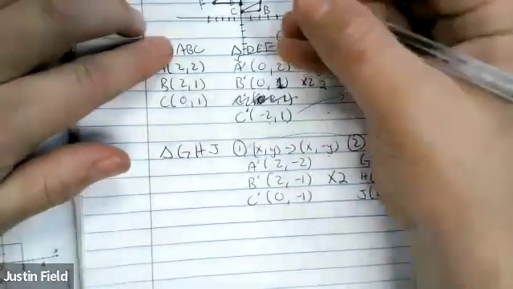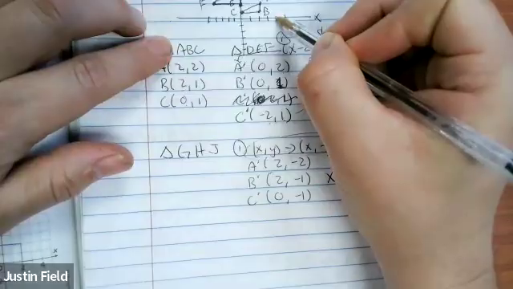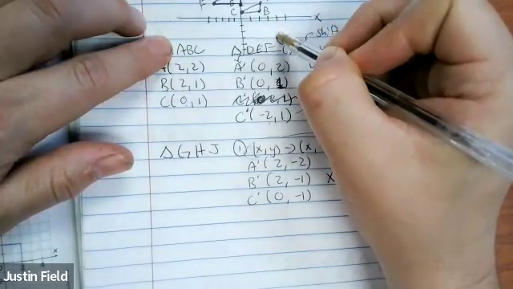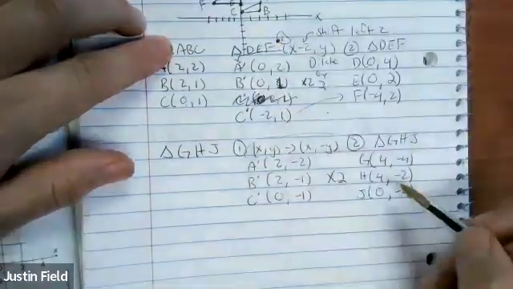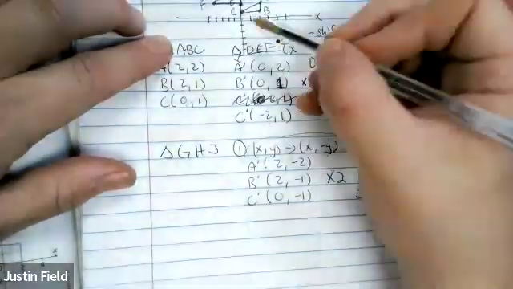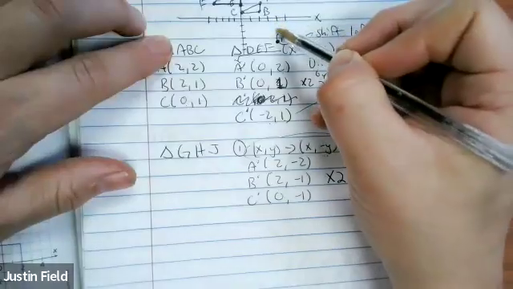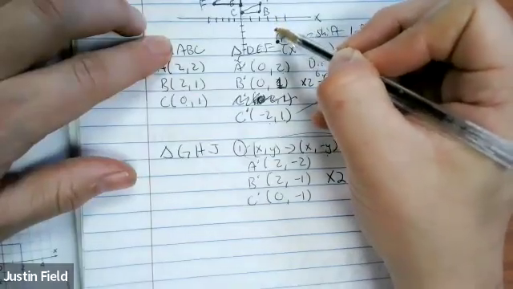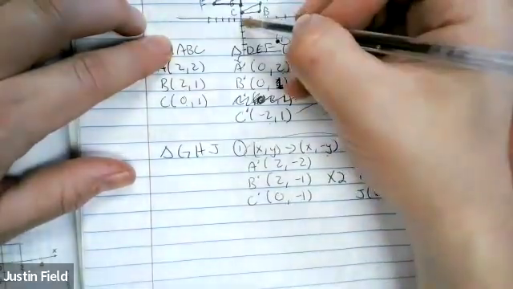So 4, -4. Let's go over 4: 1, 2, 3, 4. And down 4: 1, 2, 3, 4. Oh no, I'm going into my notes. This is terrible. 4, -2. All right, 1, 2, 3, 4. 1, 2. Okay, that's not as bad. And then J is at 0, -2. 1, 2.